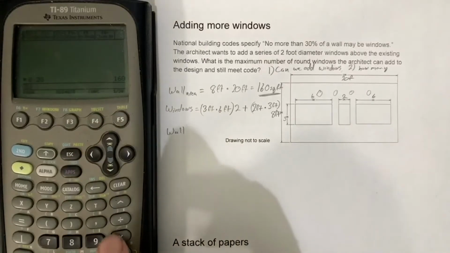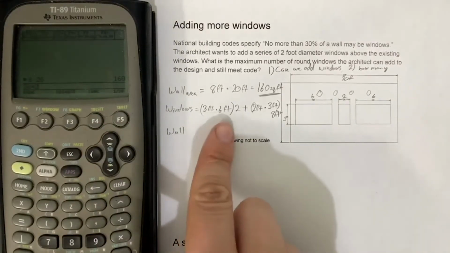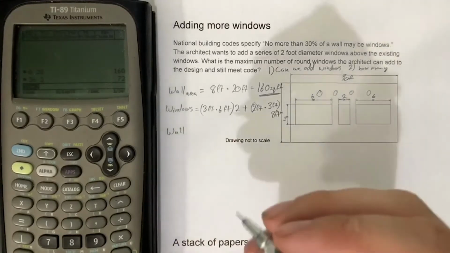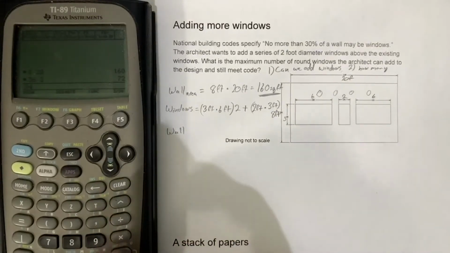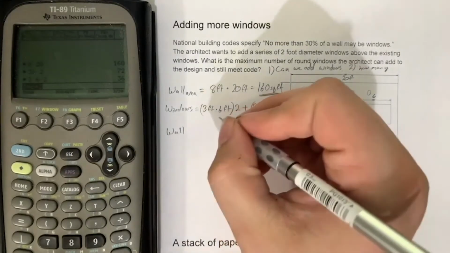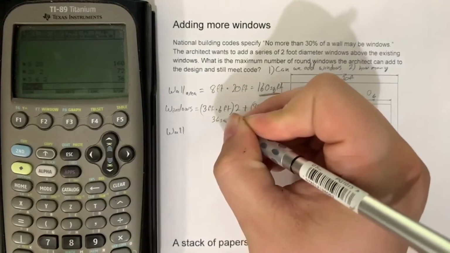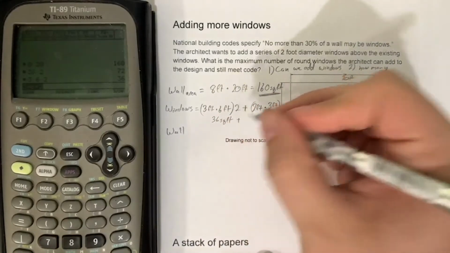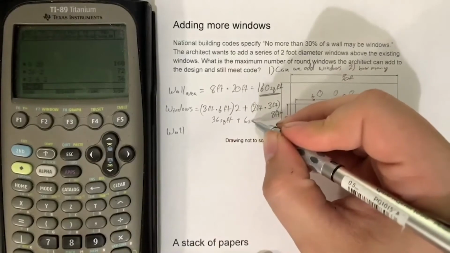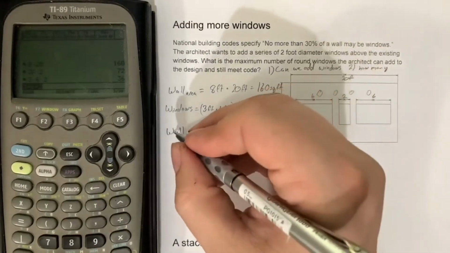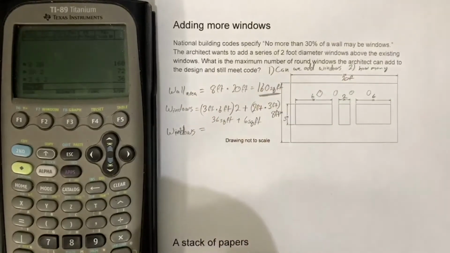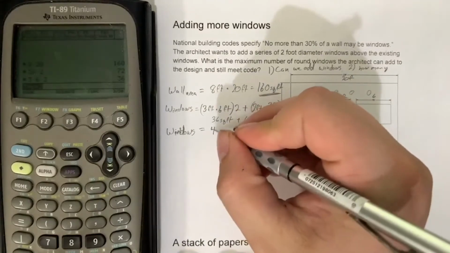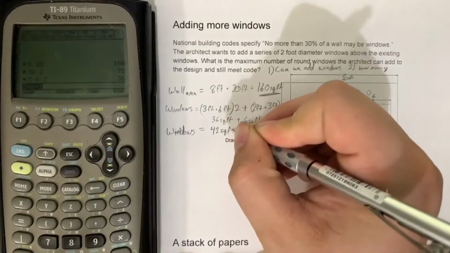Now 3 times 6 times 2 of them, which gets us 36 square feet, plus another 6 square feet. So the windows basically already exist at 42 square feet.